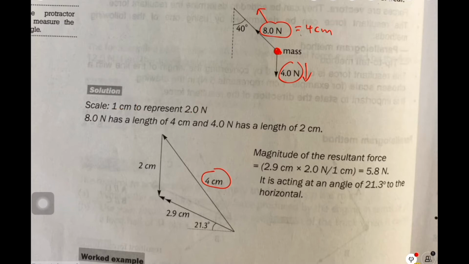Is the scale already fixed, or will some questions give you a different scale to use? You can use your own scale. If you want 1 Newton to equal 1 cm, that also works. But of course, sometimes we look at your questions. Later we will take a look at questions. Sometimes they give you the scale, then you just use the scale.